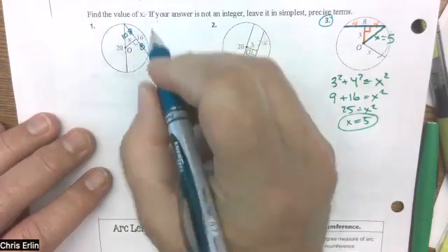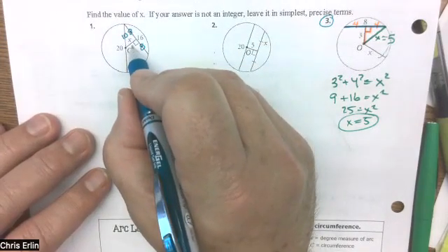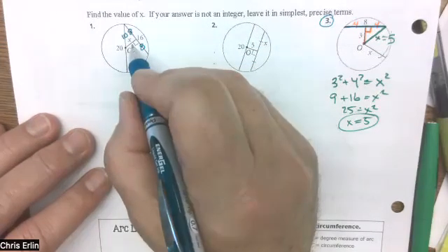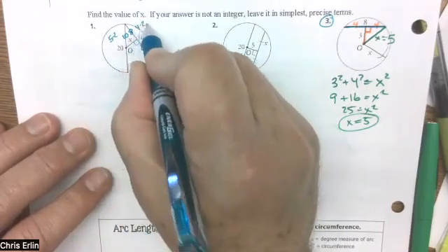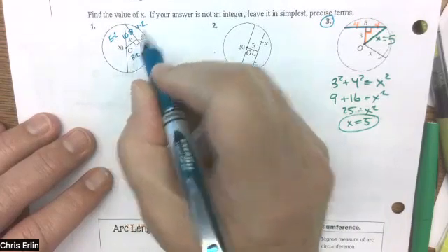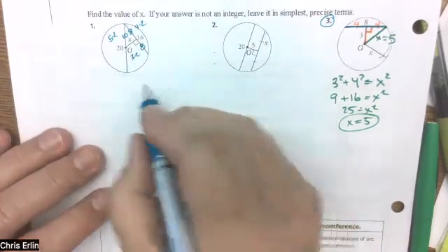8, 10. How'd you know that was a 6? It's another Pythagorean triple, isn't it? Because this is 10, which is 5 times 2. This is 8, which is 4 times 2. So this side must be 3 times 2. Boy, John McGovern's coming in handy, isn't it?